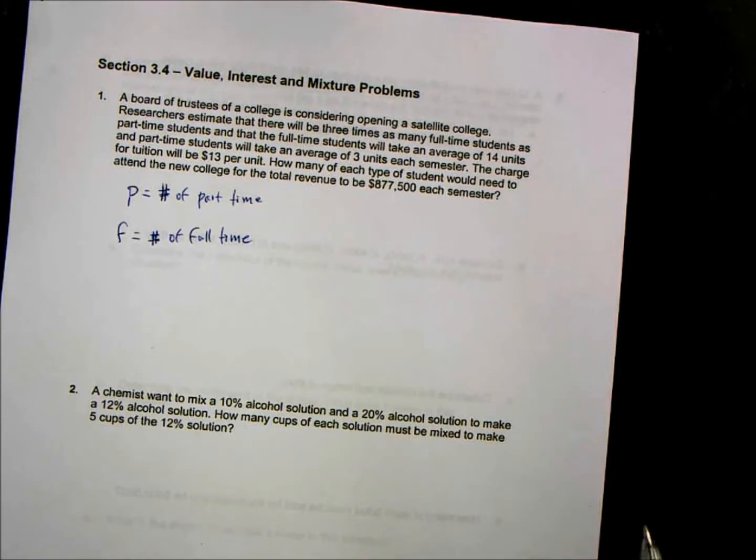All right. So we need 2 things. If we need to find 2 things, how many equations do we need? 2. If we needed to find 3 things, how many equations would we need? 3. If we needed to find 8 things, we would need 8 equations. That won't happen in this class. Does happen in other classes though. All right, so we have 2 variables. We need 2 equations. Let's read it again.